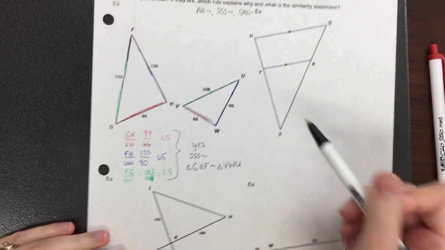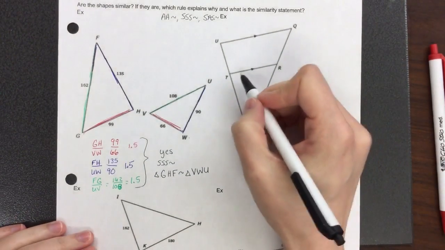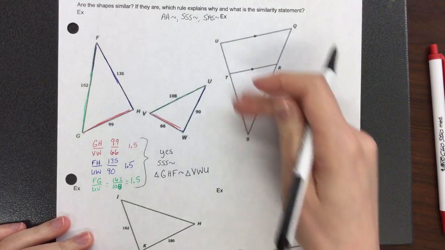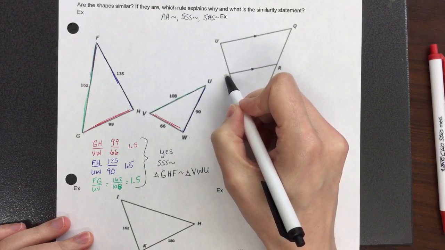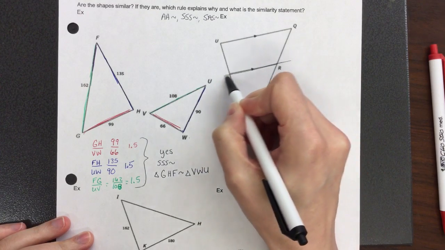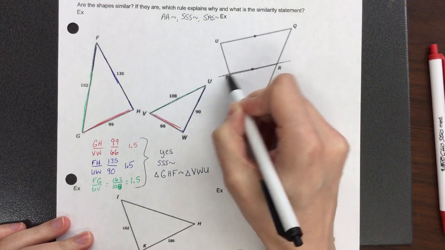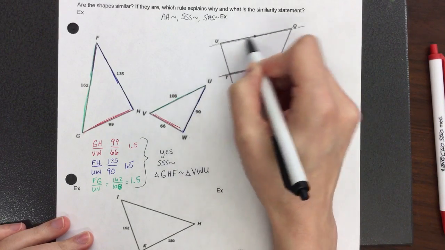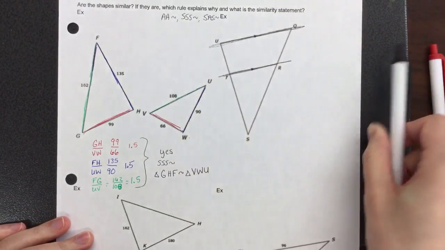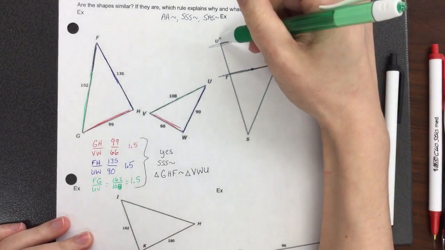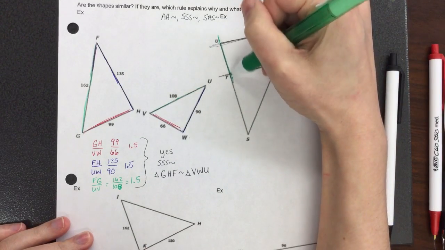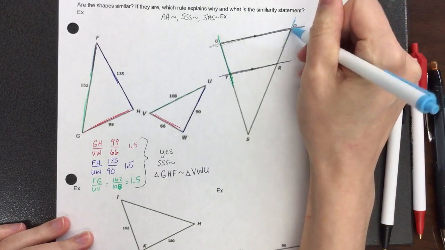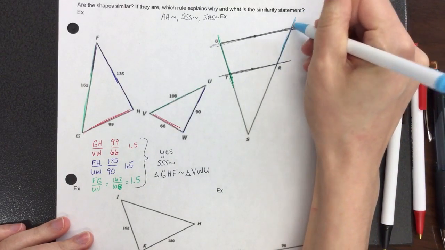Looking at the next one, with these, they're not going to give you any angle measures. They're not going to give you any side measures. You see those little triangles? Remember they say that two lines are parallel? Well, if those two lines are parallel, then this line is considered a transversal, and this line is considered a transversal. So there's two ways to look at this one.